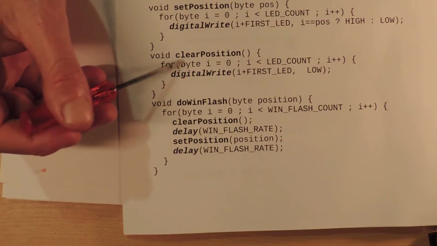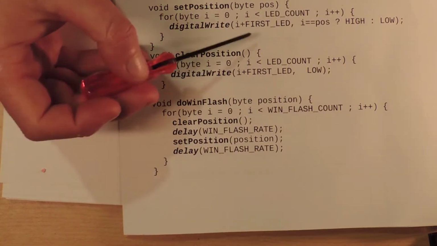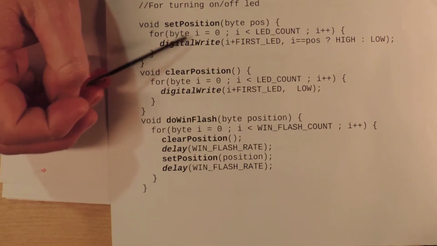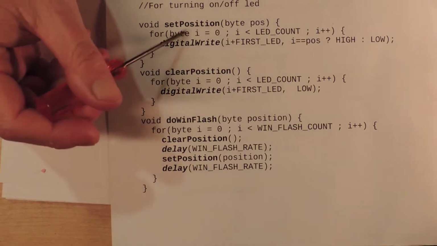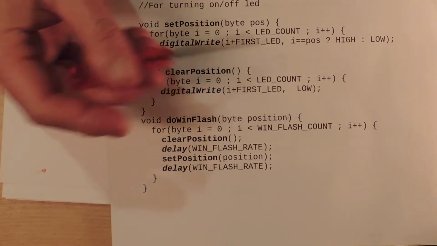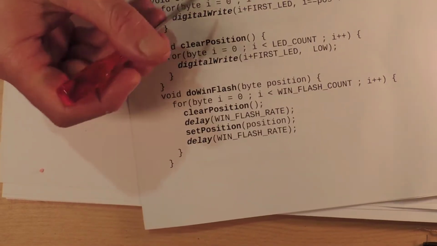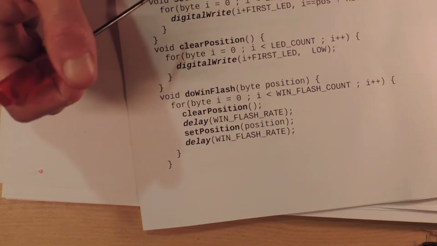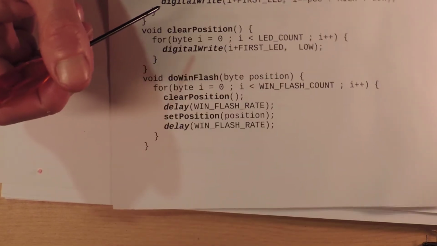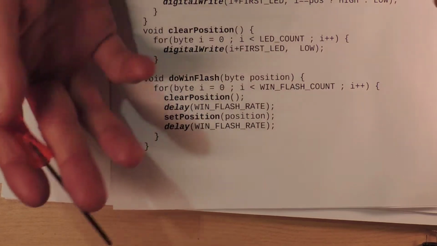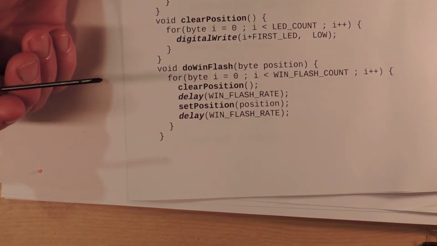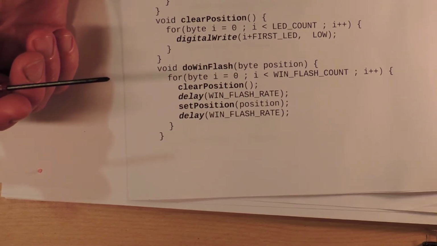So I don't really need to have a clear position, so I just added this in. This actually just goes through and clears all the LEDs, but I could have just called this with 8 or 9 or 10 or something, and it would have cleared it anyhow. But that's okay, because I wanted to make it clear. I want the code to be written so you don't actually know how many LEDs there are. So the game should work if you wanted to add more LEDs or reduce the number of LEDs.